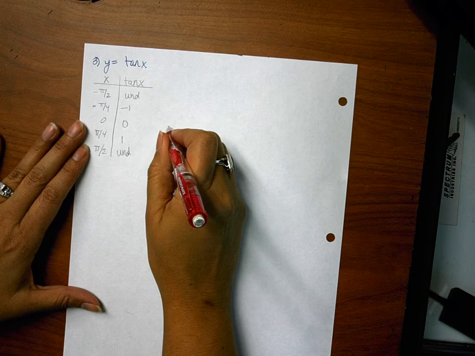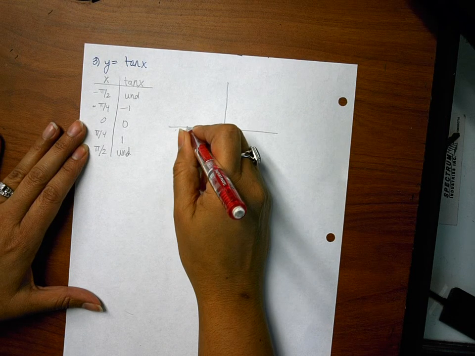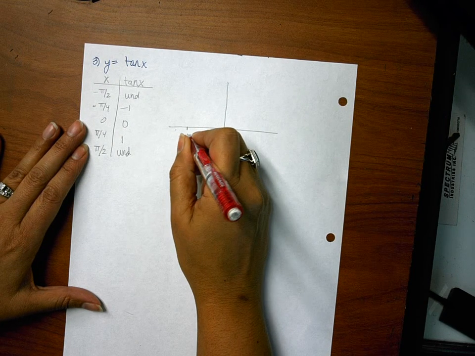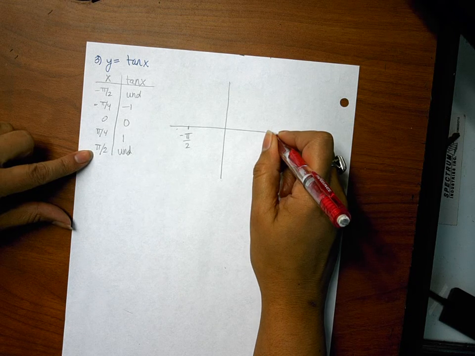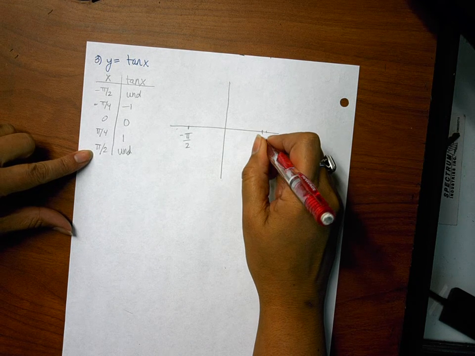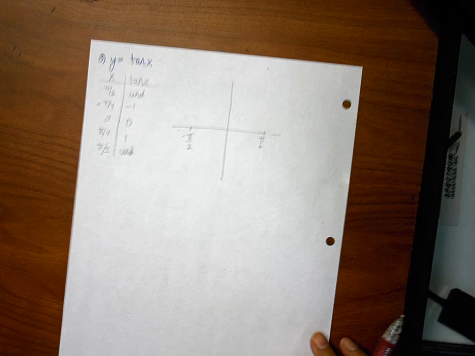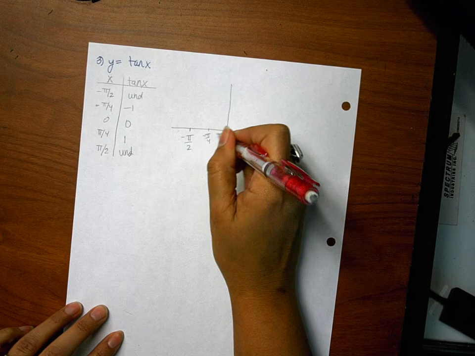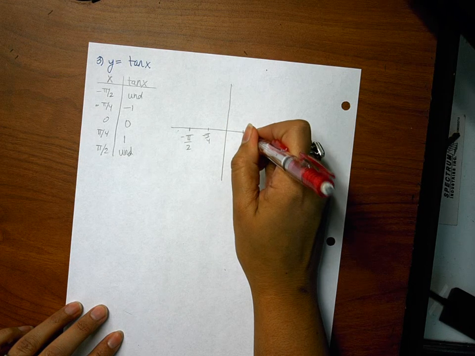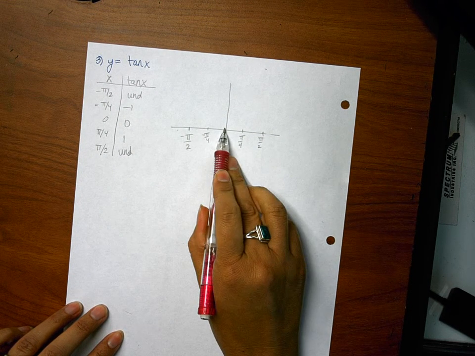Okay, so let's go ahead and get ready to graph. Start is negative pi over 2, and my end is positive pi over 2. And I have a point at negative pi over 4, 0, positive pi over 4. So there are 5 key points, 1, 2, 3, 4, 5.